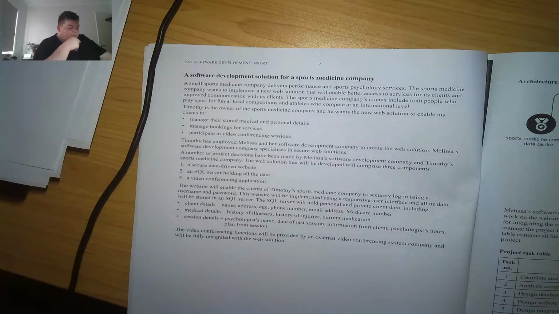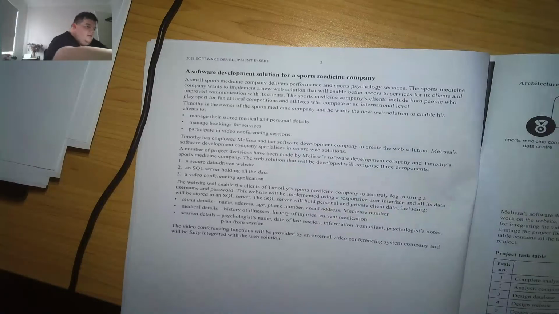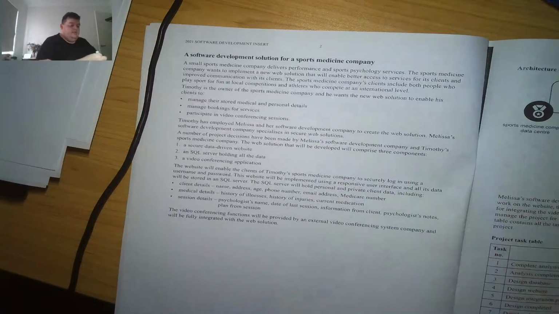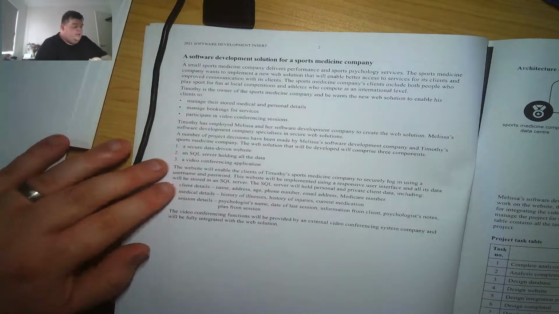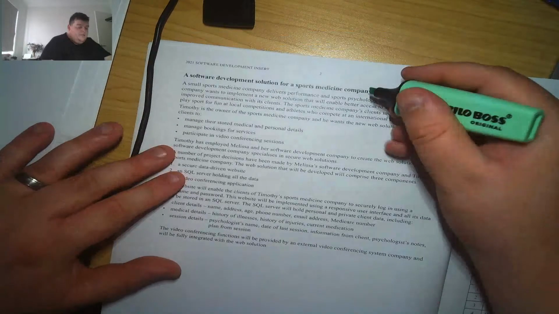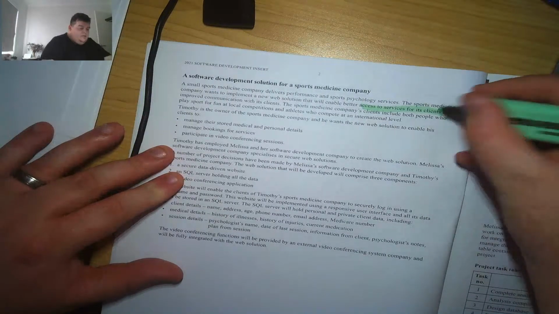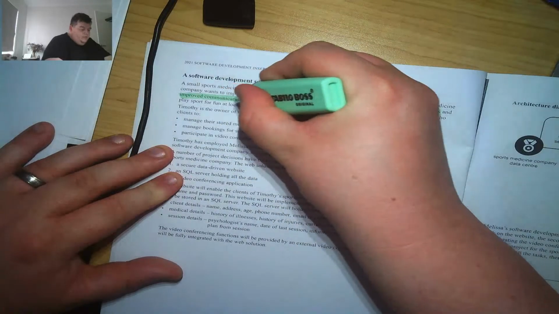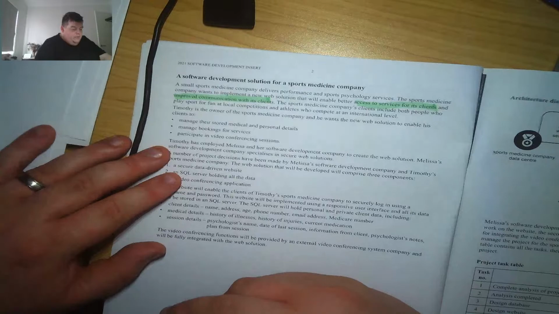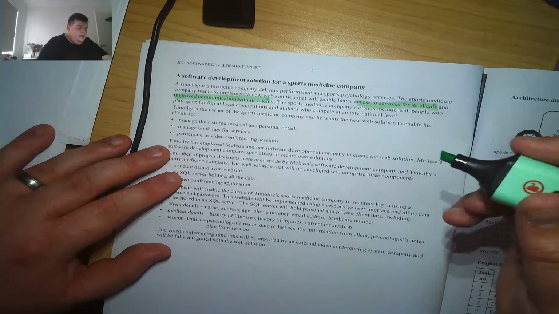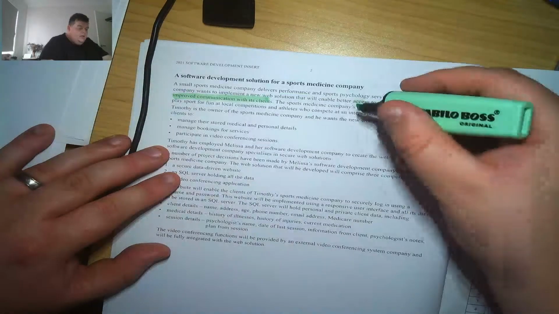A small sports medicine company delivers performance and sports psychology services. Might highlight things that I think are important. The sports medicine company wants to implement a web solution that will enable better access to services for clients and improve communication with its clients. So better access to services and improved communication. Clients include both people who play sport for fun, competitions, and athletes.